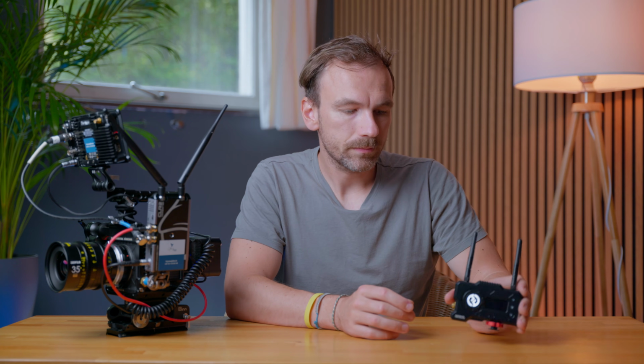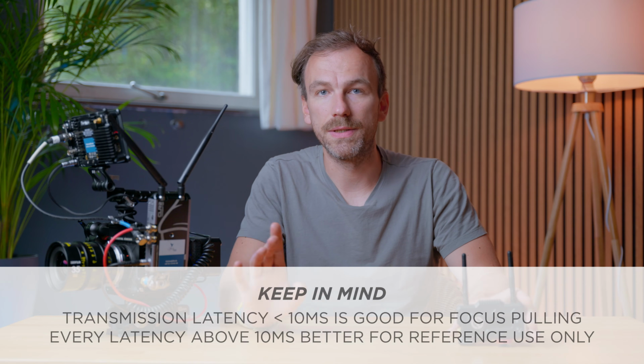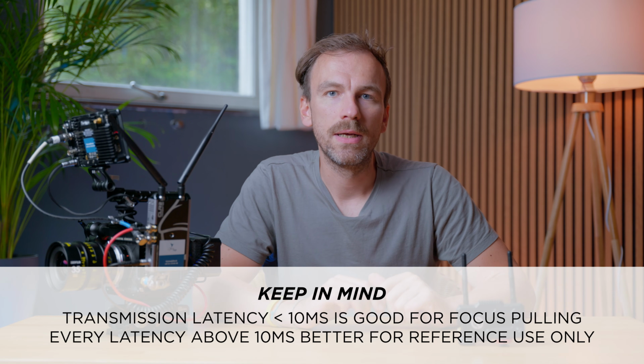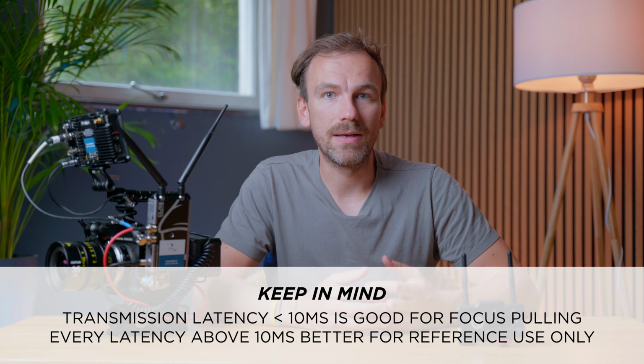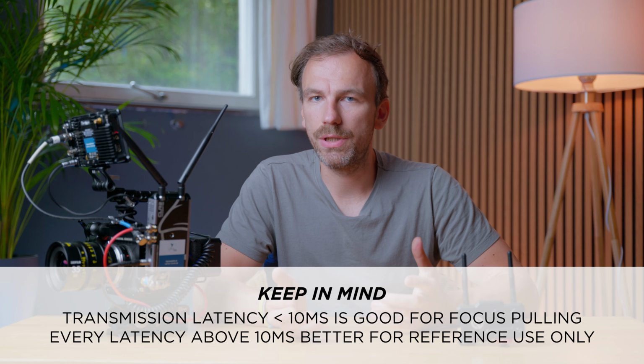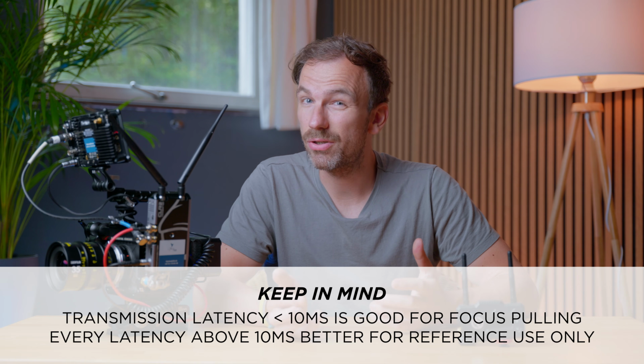And for example, here we have a more expensive transmission system compared to a normal video transmission system, and yeah, this one has a high latency and this one has a low latency. This one is around 1 millisecond, which is basically no latency. Personally, if you want to use it for focus pulling or something like that, I wouldn't choose anything above 10 milliseconds. I think the DJI transmission system has around 30-ish milliseconds, which is also on the higher end. So they all lure you with the marketing about their range, but what is actually much more important is the latency.